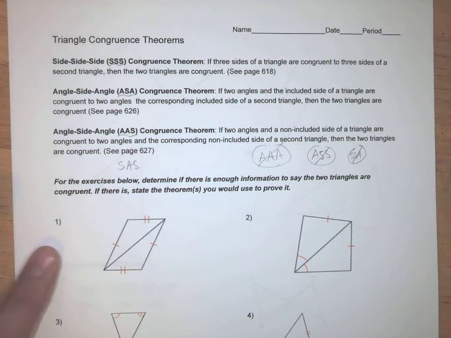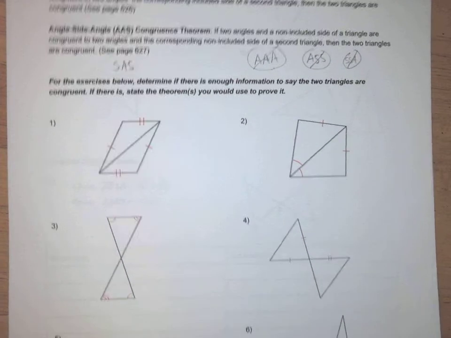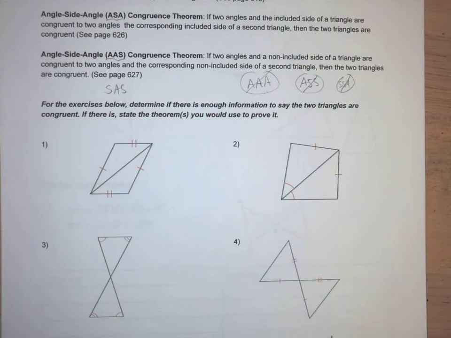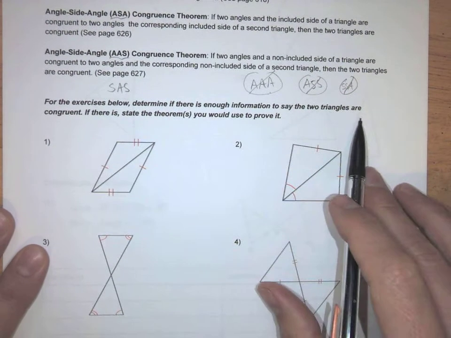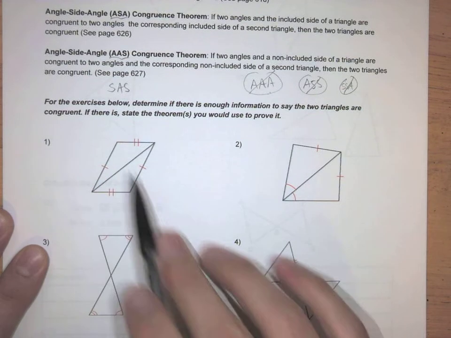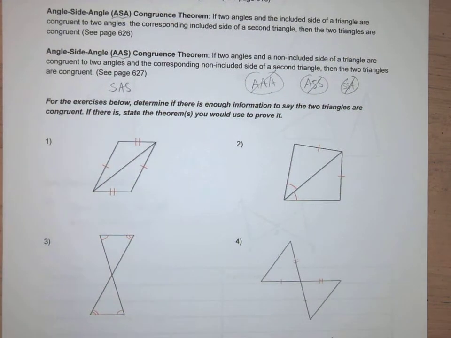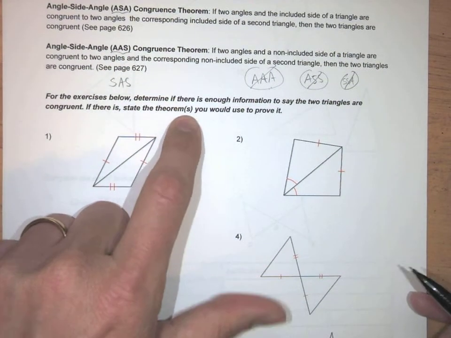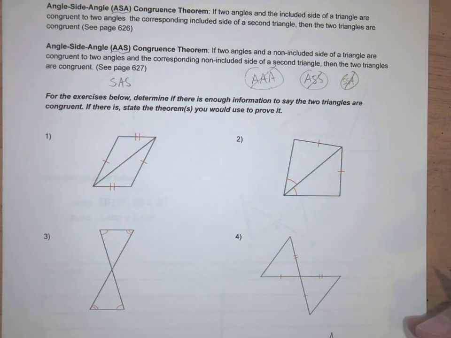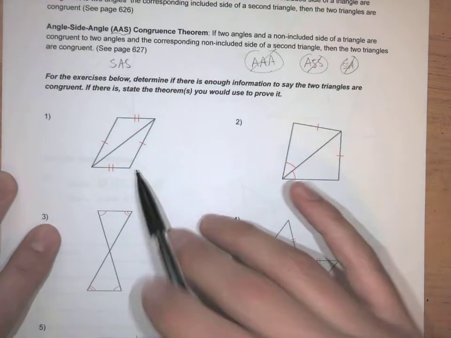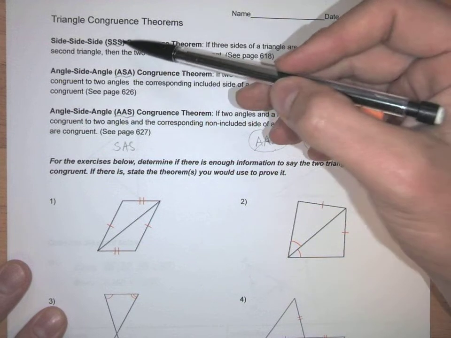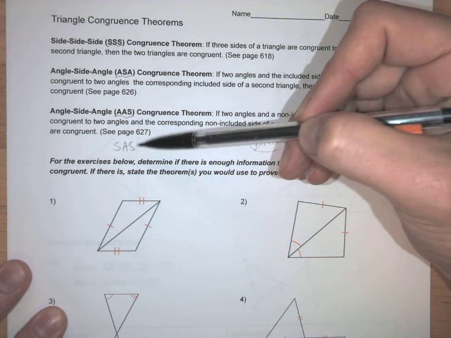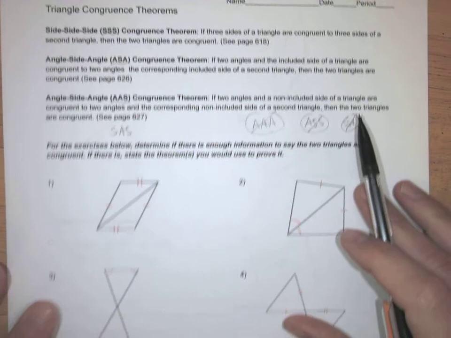Okay, so let's take a look at some of these and see if we can use these theorems. So the directions say, for the exercises below, determine if there is enough information to say the 2 triangles are congruent. If there is, state the theorem or theorems, so it could be one or more than one, that you would use to prove it. So let's take a look at this guy. Now this is the list that we can choose from: SSS, ASA, AAS, or SAS. And remember, the order is important.